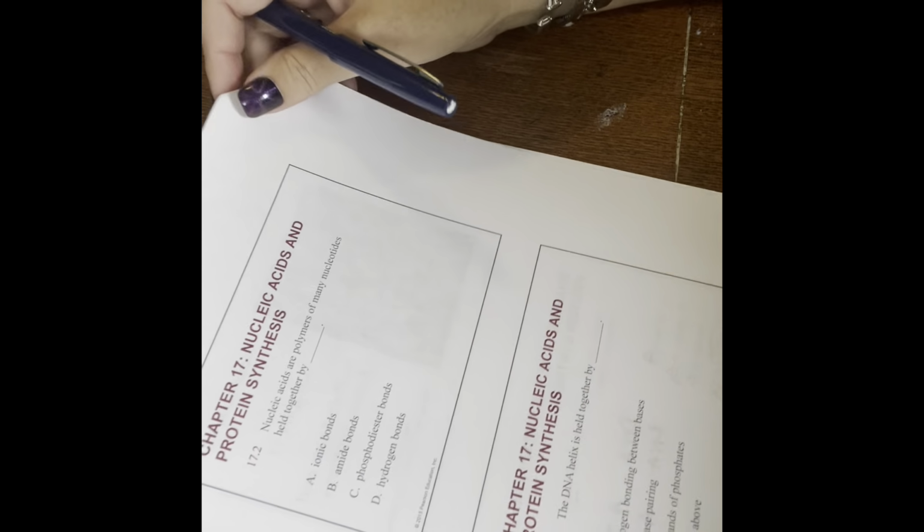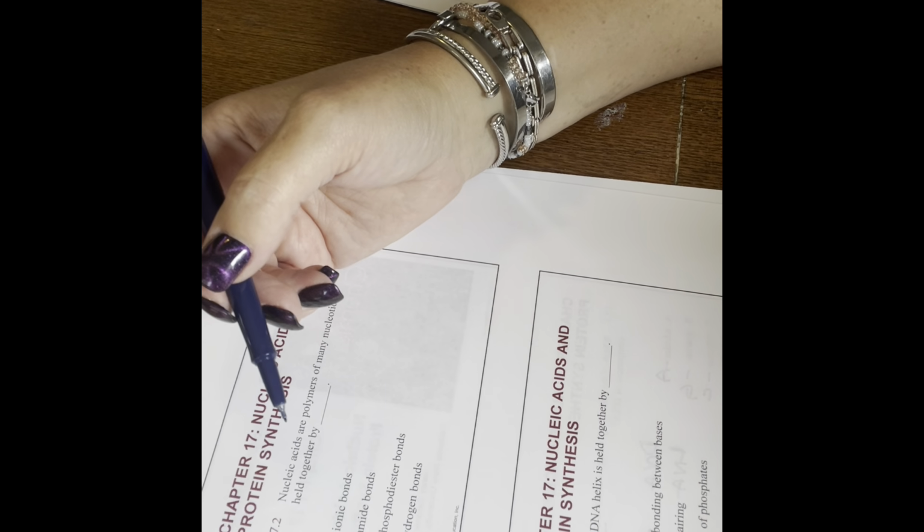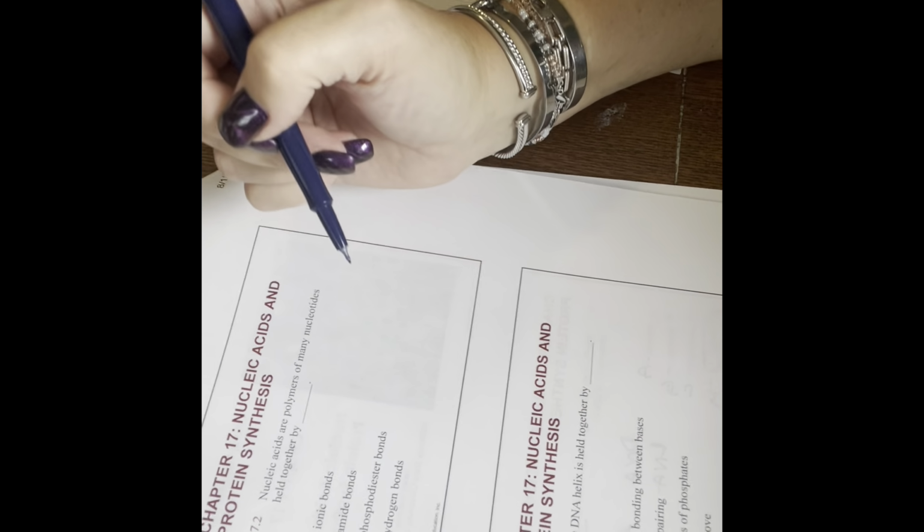Nucleic acids are polymers of many nucleotides that are held together by what? And this is just something that you should pick up along the way. Phosphodiester bonds would be the correct answer. And we talked about it in the lecture slides.